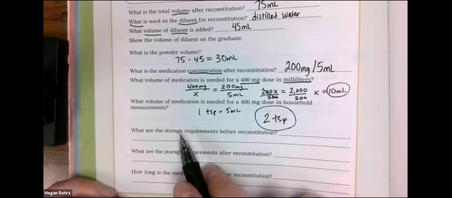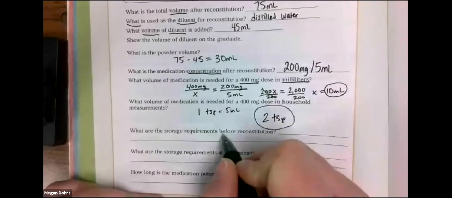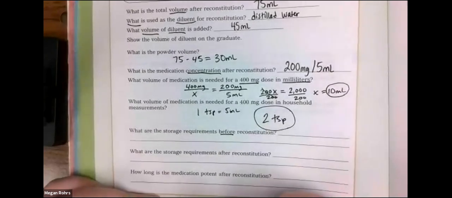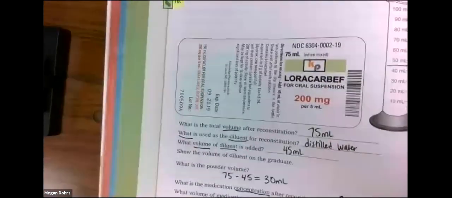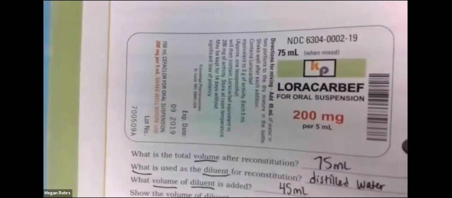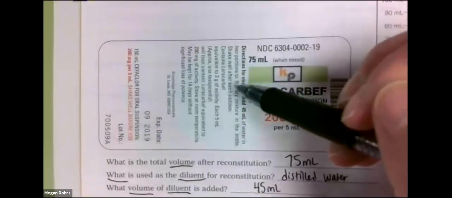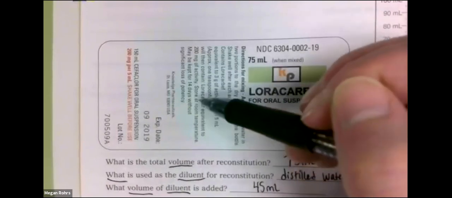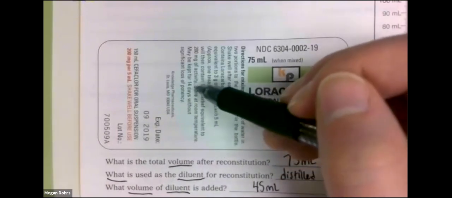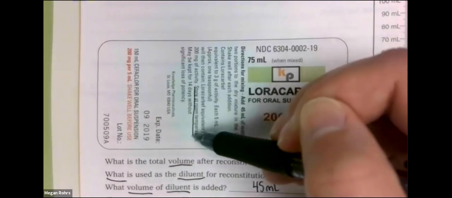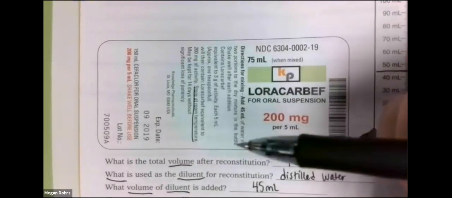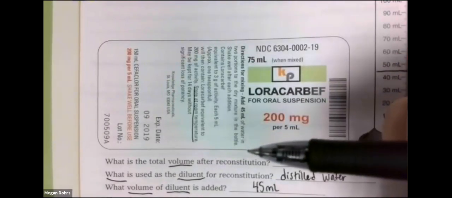Now it says, what are the storage requirements before reconstitution? So we're going to need to read a little bit on the label here. Let's see. Store at room temperature. So that's the storage instructions.